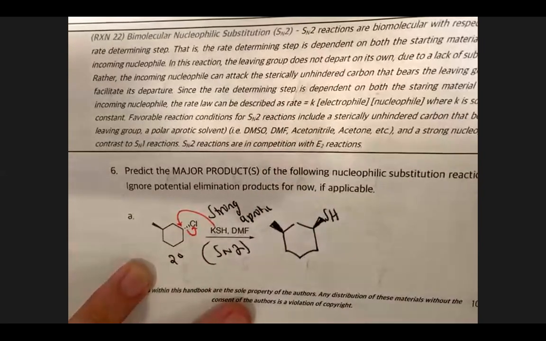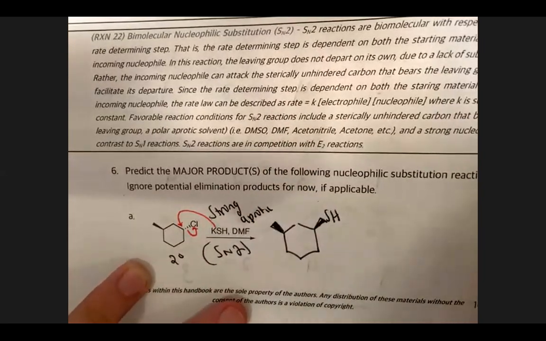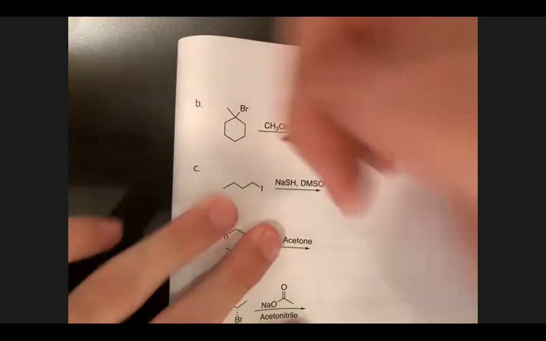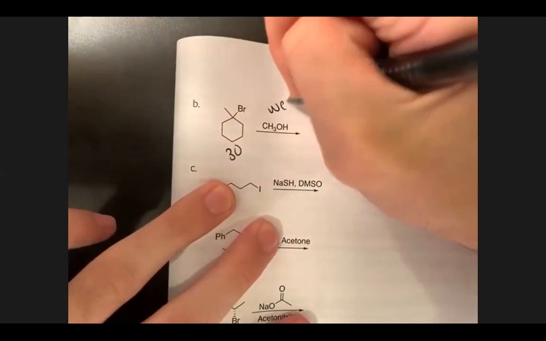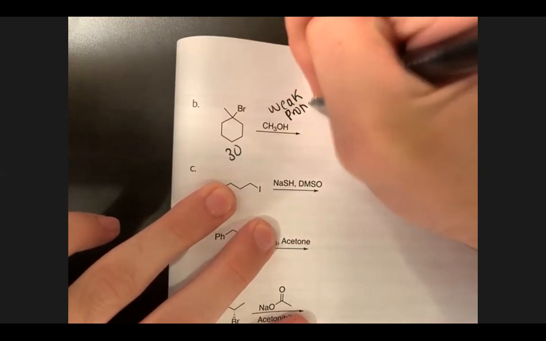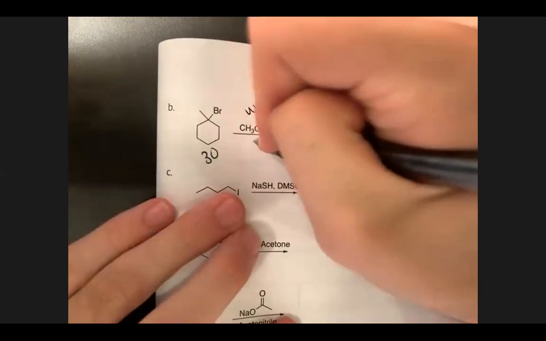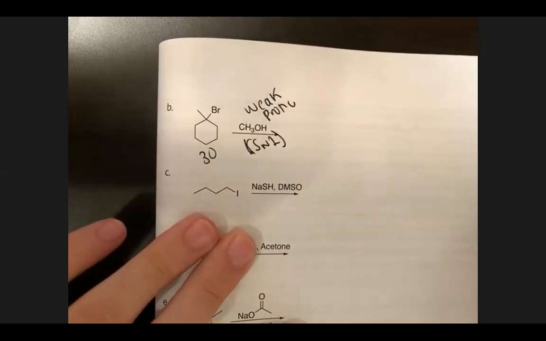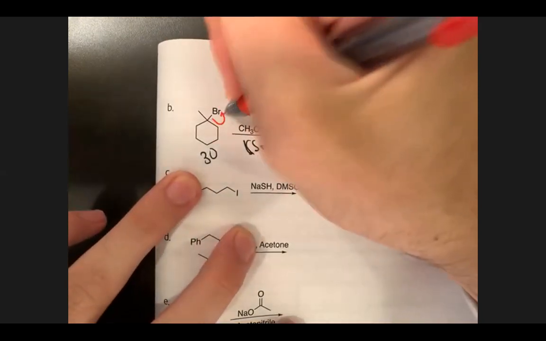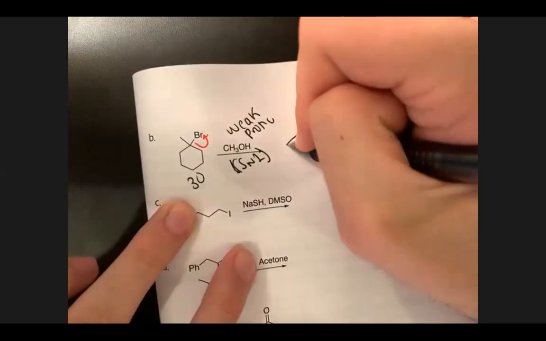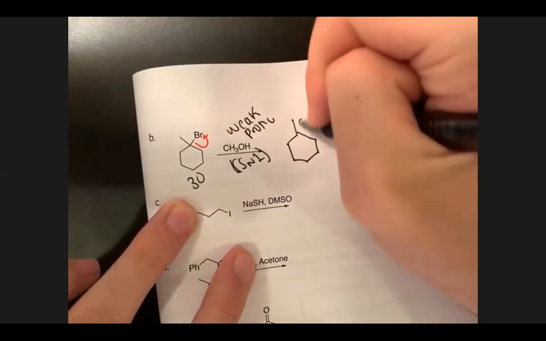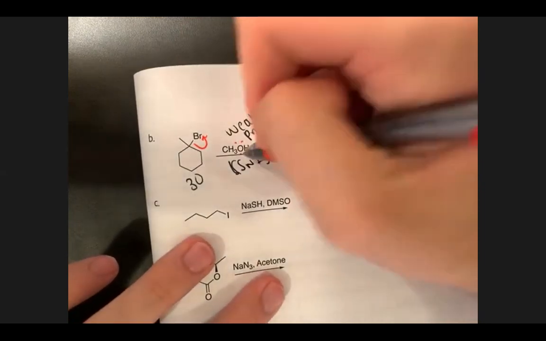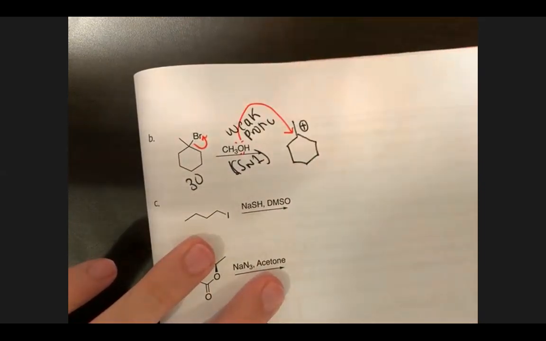Okay, and that is my Sn2 product. Okay, B. Tertiary. Weak. Protic. Three things. Sn1. Okay, we know Sn1, the rate determining step is dependent on this intermediate forming. And then you can imagine the lone pairs of this coming and attacking.